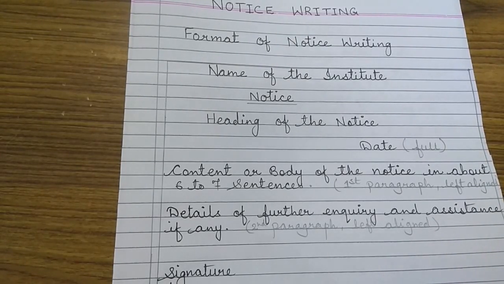So, students, when you are writing the content, remember that whatever the question is, for example, you are told that you have to write a notice for the students informing them about the annual day function, or about the excursion, the picnic that is going to Mahabaleshwar or wherever, whichever place it is.